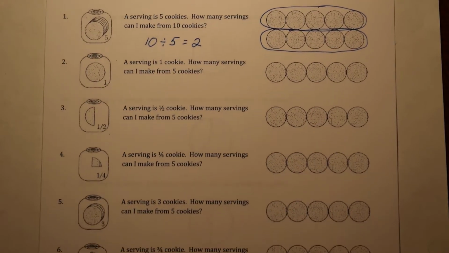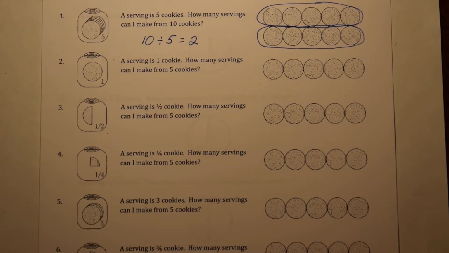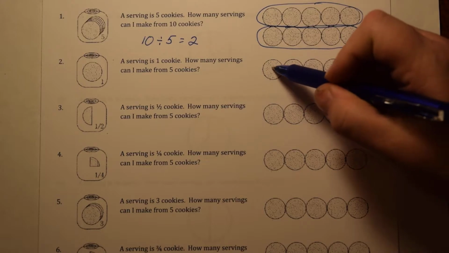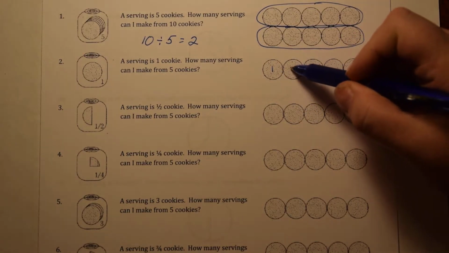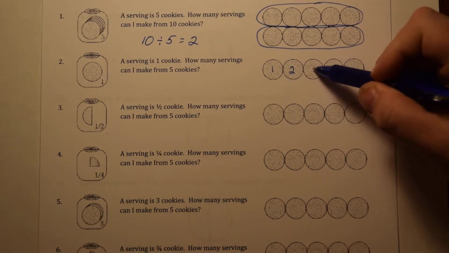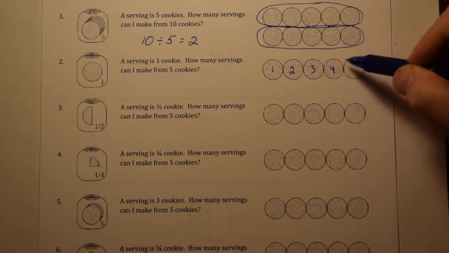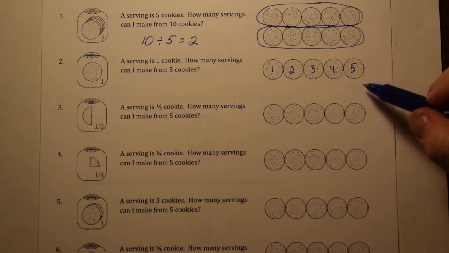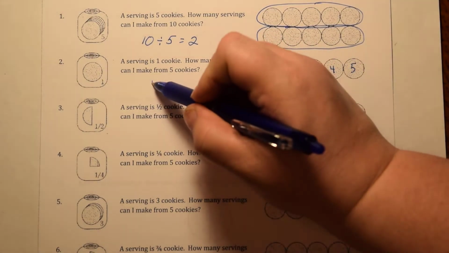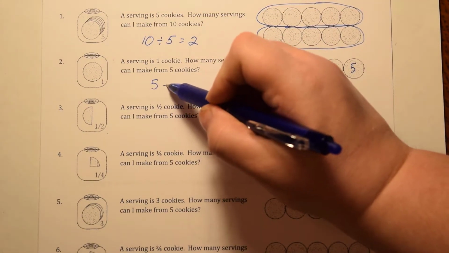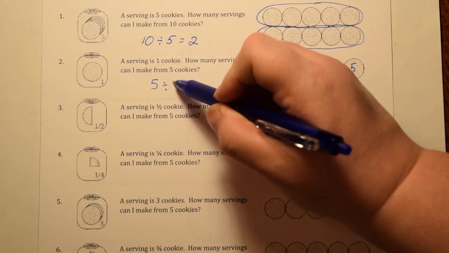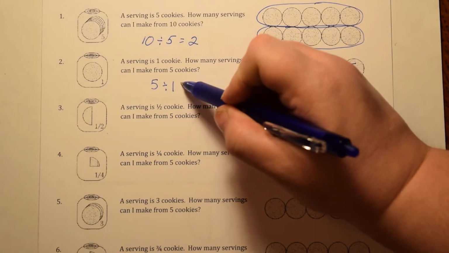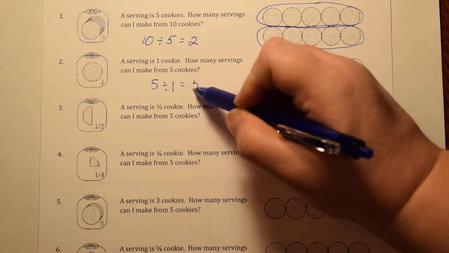So problem 2 says a serving is 1 cookie. How many servings can I make from 5 cookies? Well, here's 1 cookie, so it'd be 1 serving. Another cookie would be 2, 3, 4, 5 servings. So my division equation would be the 5 cookies divided by a serving of size 1 is equal to 5 servings.